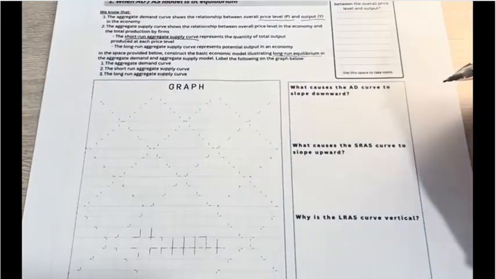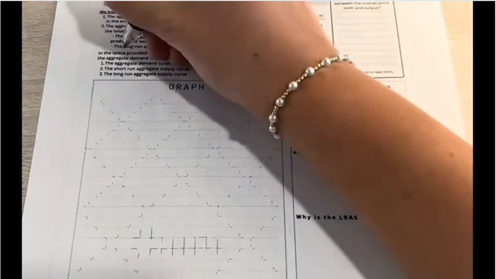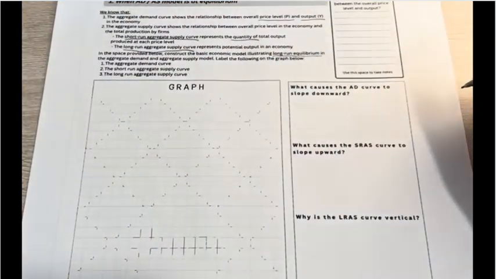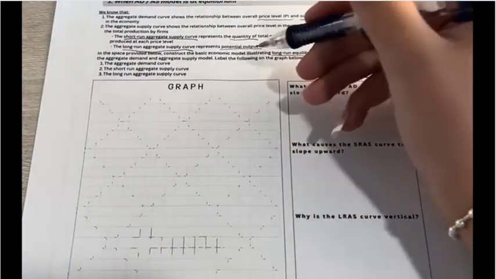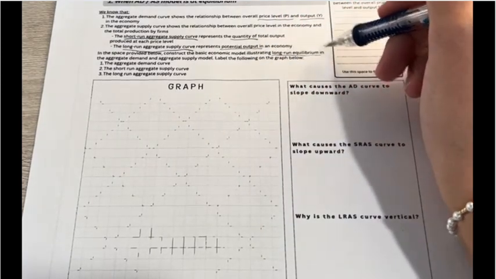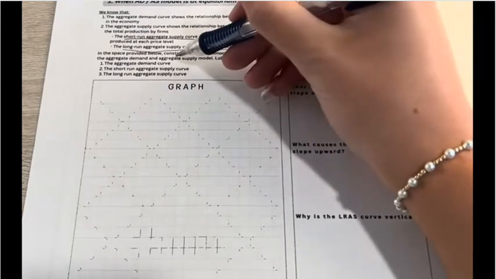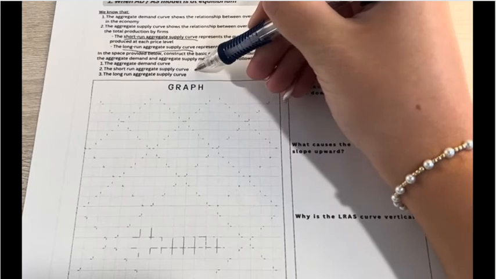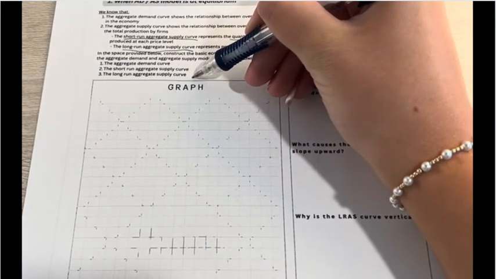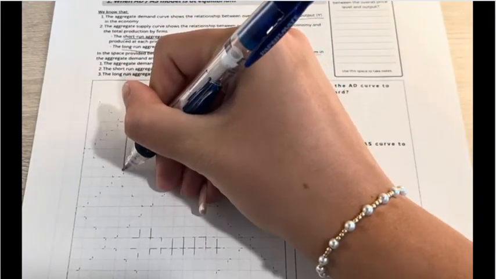firms. The short-run aggregate supply curve represents the quantity of total output produced at each level. The long-run aggregate supply curve represents potential output in an economy. So, in the space provided below, construct the basic economic model illustrating long-run equilibrium in the aggregate demand and aggregate supply model. Label the following on the graph below: the aggregate demand curve, the short-run aggregate supply curve, and the long-run aggregate supply curve. So we will begin by constructing the axes.